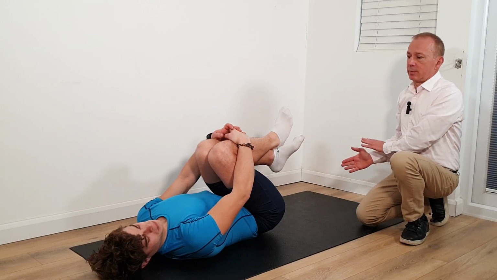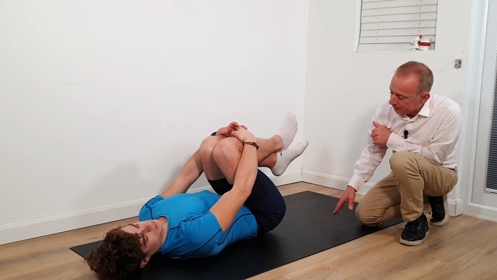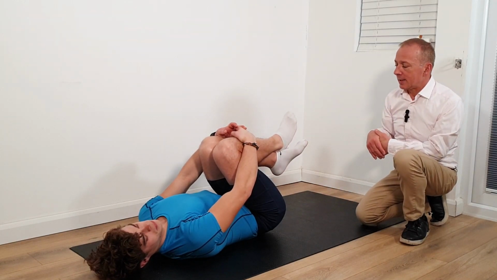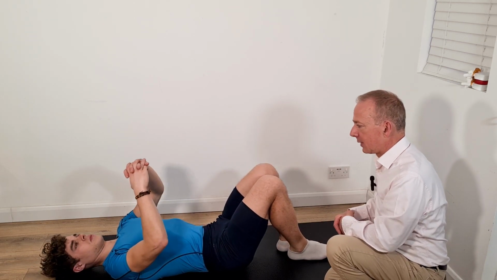Don't bring them all the way up, and don't lift your pelvis off the floor. A bit lower down. Okay. So you hold on to that, and then you release them a bit, and then you repeat the same action.